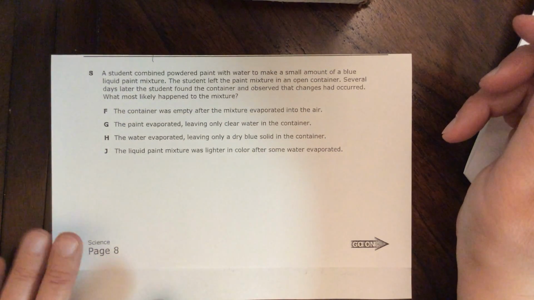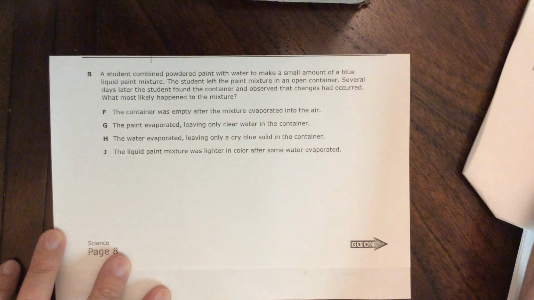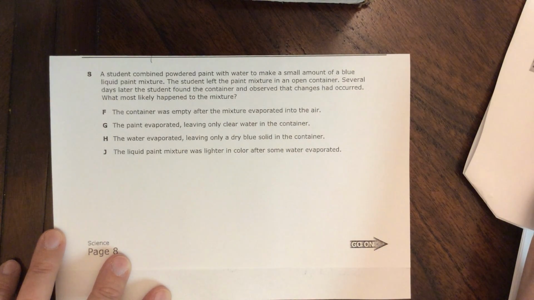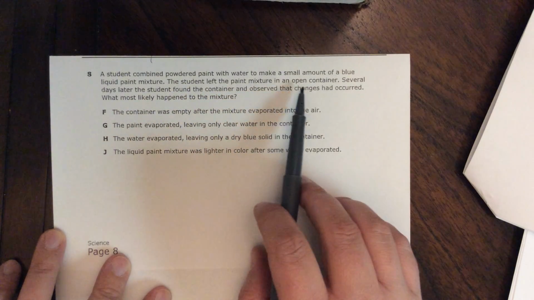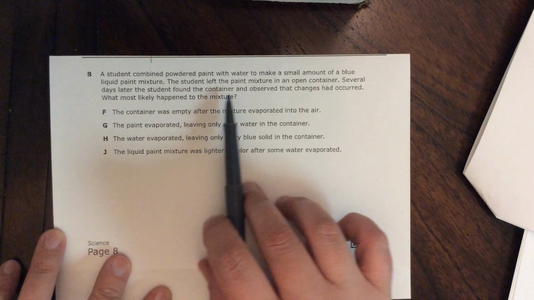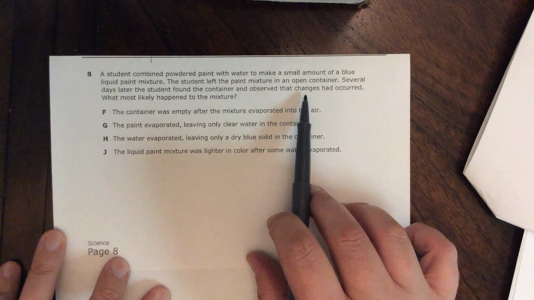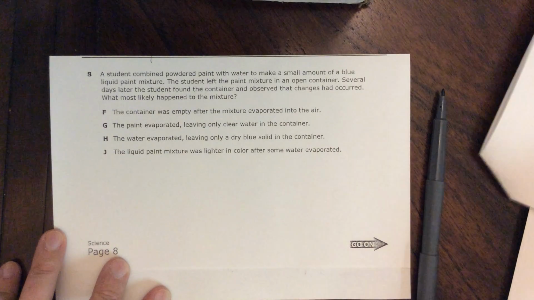Number 8. A student combined powdered paint with water to make a small amount of a blue liquid paint mixture. The student left the paint mixture in an open container. Several days later, the student found the container and observed that changes had occurred. What most likely happened to the mixture?